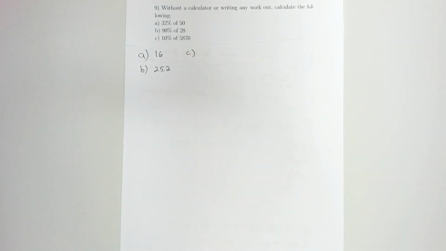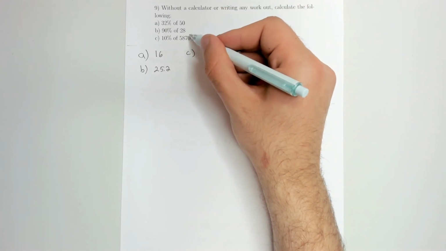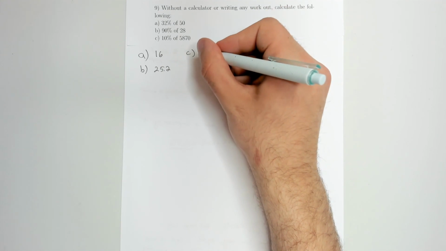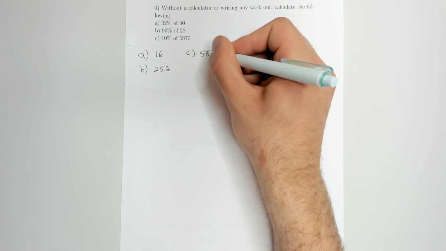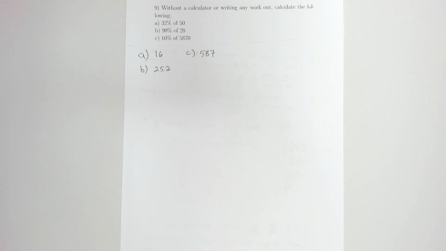And for part C, we have 10% of 5,870. Whenever we're applying a 10%, we just slide the decimal to the left by 1. And especially because we have a 0 here, this is a nice simple calculation where we just get 587 as a result. So all of these we can do in our heads if we're well equipped with the percent mental tricks that we talked about in episode 40.